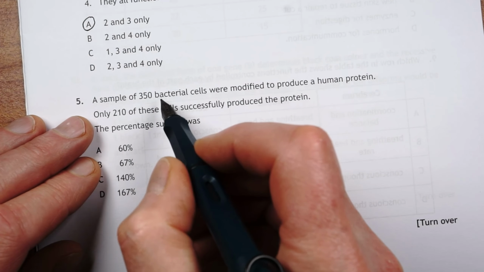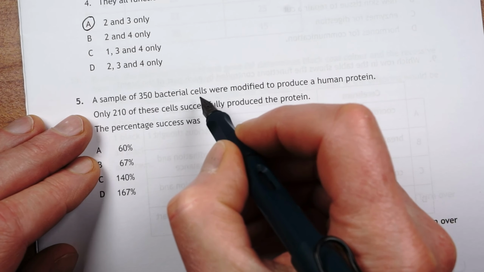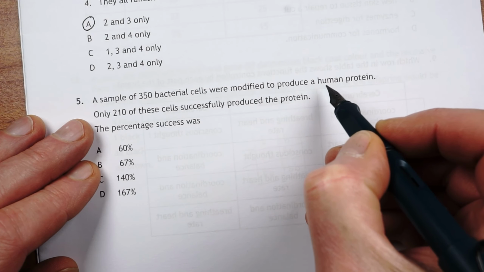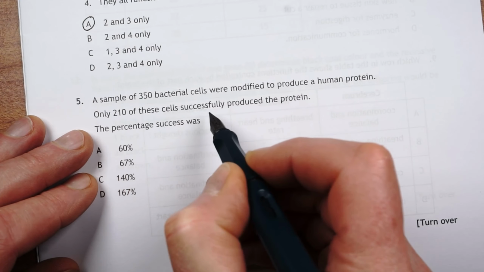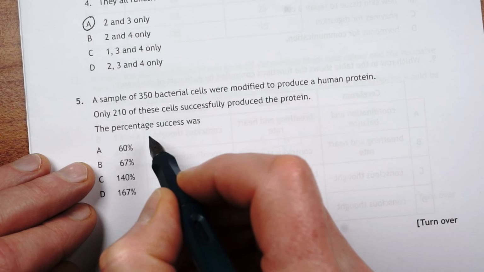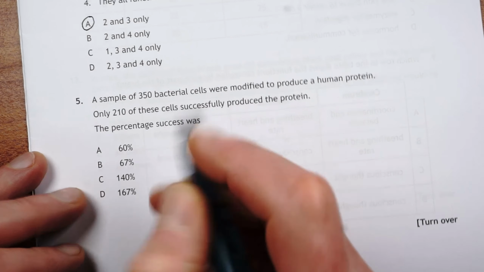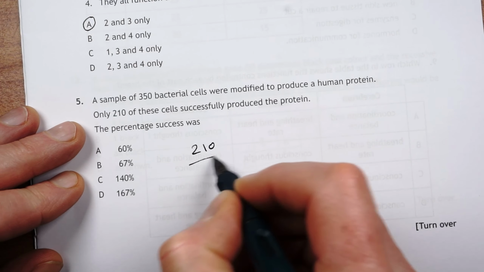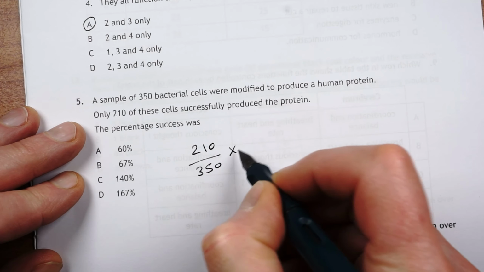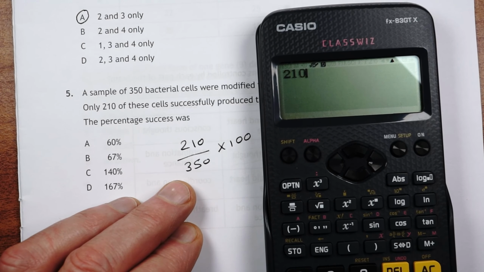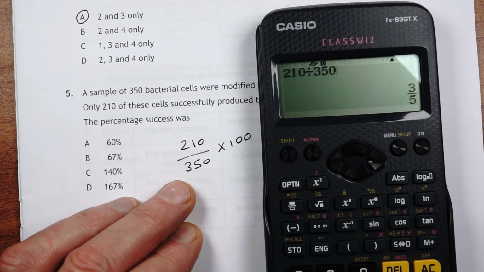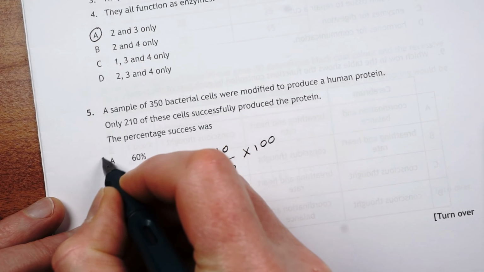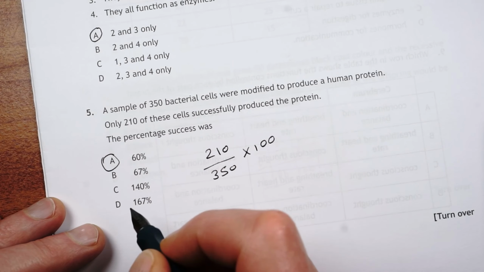Okay, a sample of 350 bacterial cells were modified to produce a human protein. Only 210 of these cells successfully produced the protein. The percentage success was... Okay, so what do we need to do? We put the little number over the big number and multiply by 100. So it's going to be 210 over 350 times 100. 210 divided by 350 times 100 equals 60%. We've got two A's in a row there.